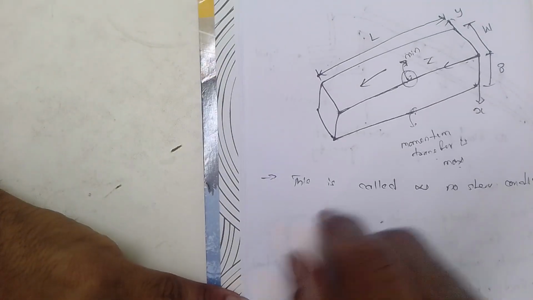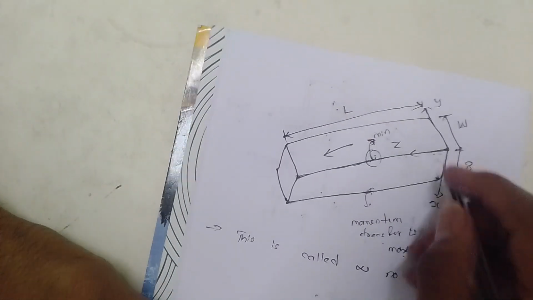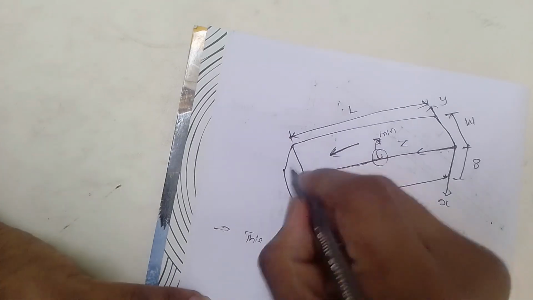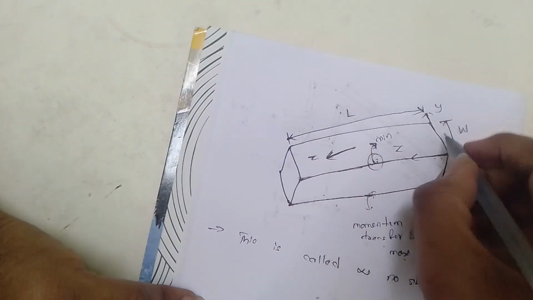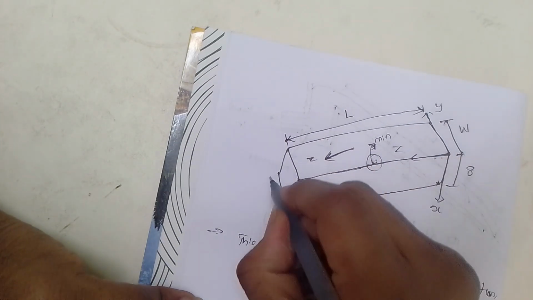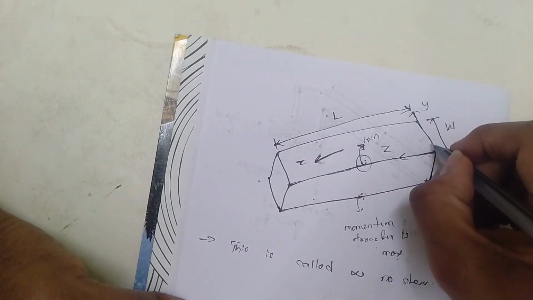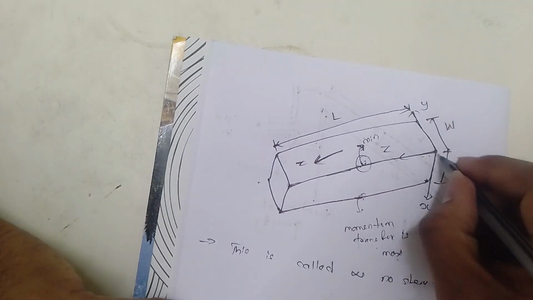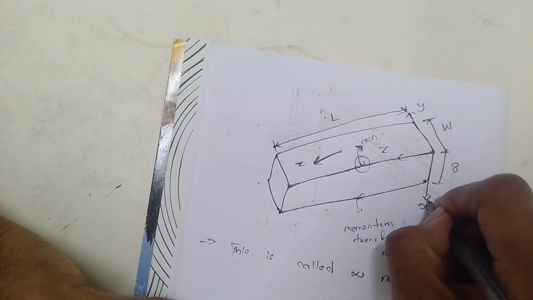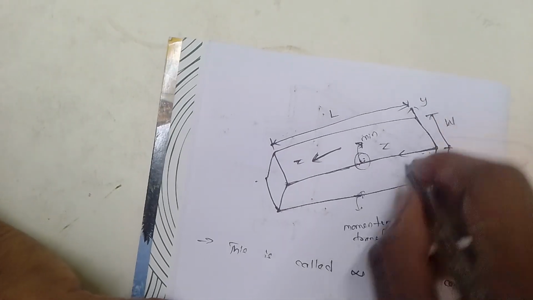Now let's talk about the velocity. Velocity exists only in the z direction because flow is in this direction, and velocity is 0 in the y direction and x direction because flow doesn't exist in the x and y directions.